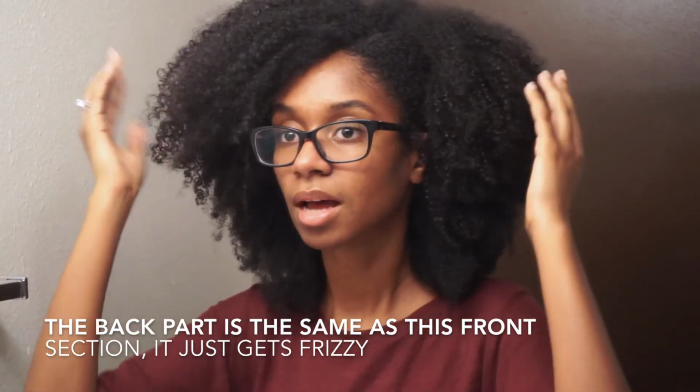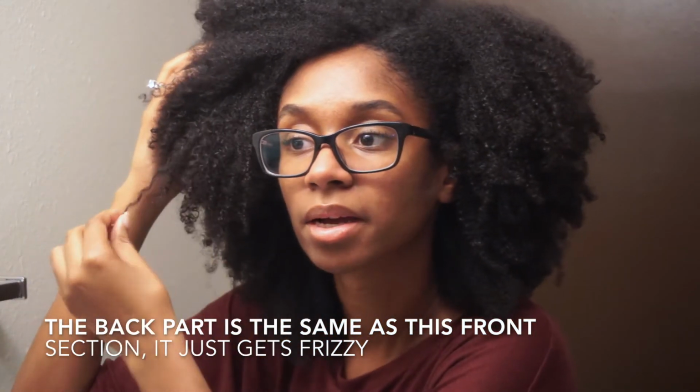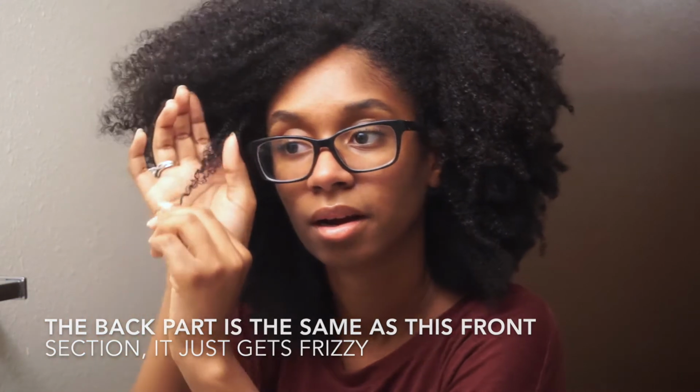But the back section of my hair, as you can see, is really not defined and a slightly coarser texture. And it shrinks up a lot more than this top part. My curls down here are a lot tighter. See, when I stretch it out, it's a tighter curl pattern.